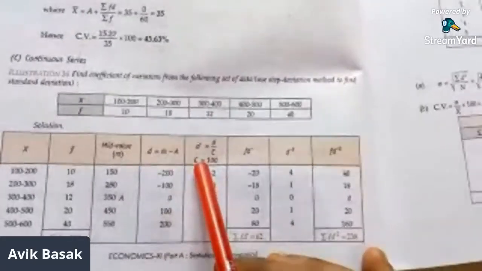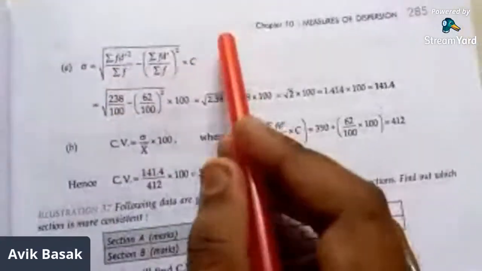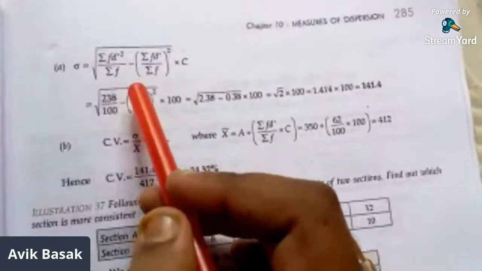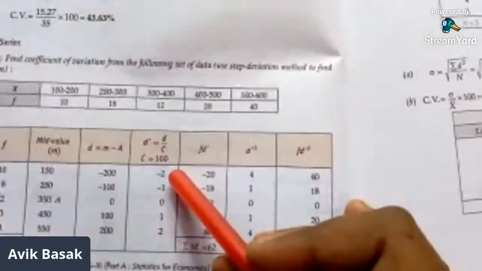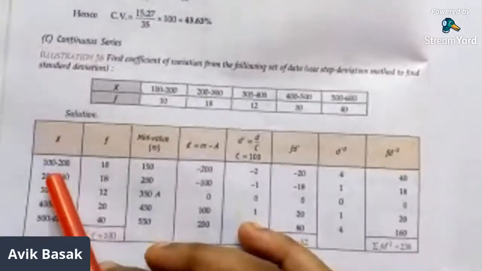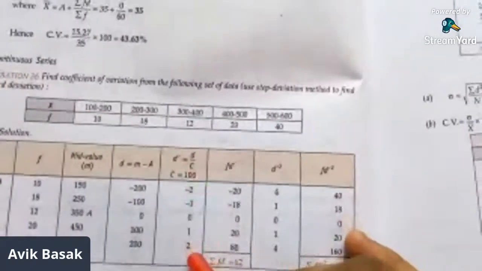After finding D, what do you have to find? D dash. Because the formula of SD under continuous series is root over summation FD dash square by summation F minus summation FD dash by summation F whole square, into C. So for this reason you have to find D dash. D dash is equal to D by C. C here is 100. How did you get 100? The difference between the ranges is C, which is 100. So you can easily find it.